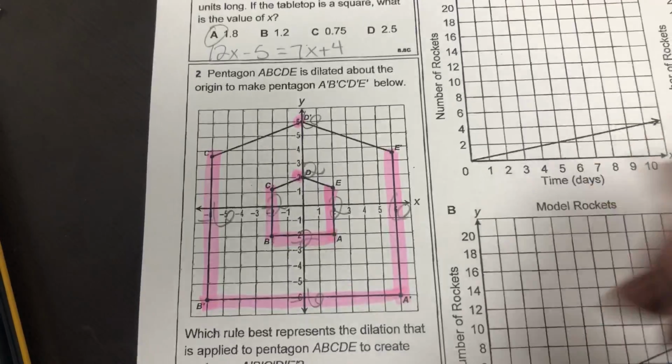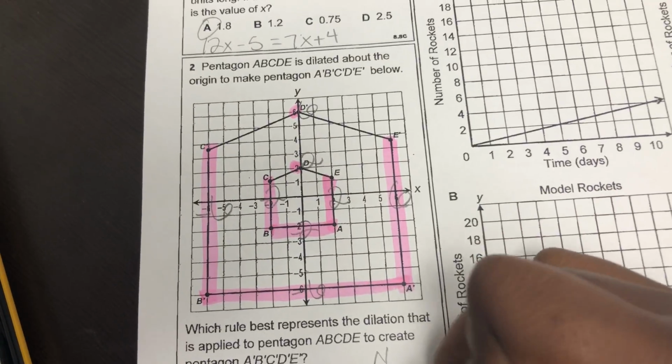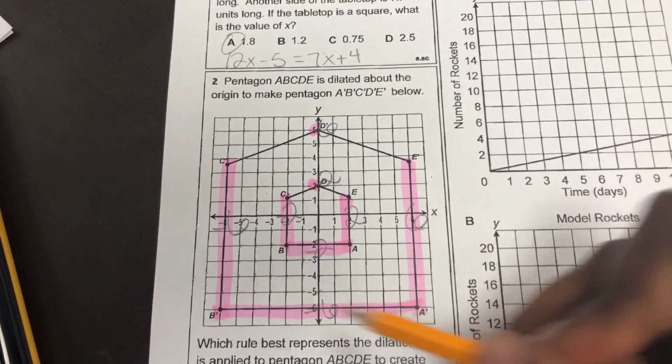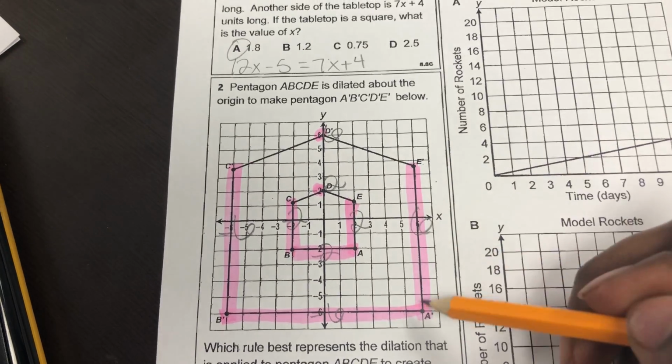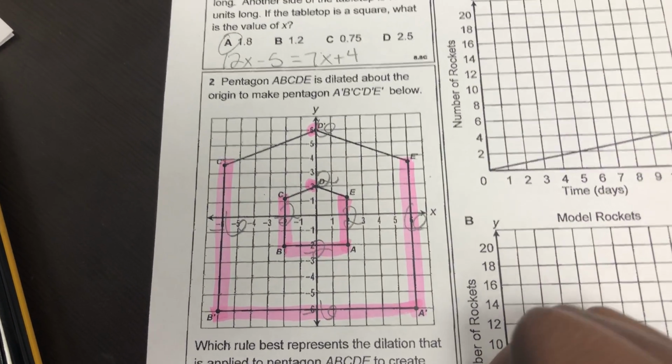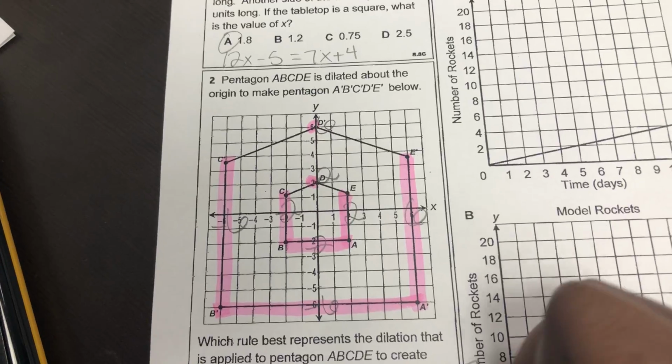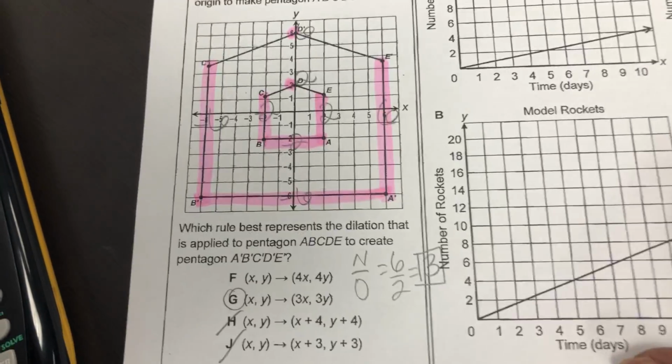Okay? So if I take that approach, then new over old. This one's obviously the new one because it has the little dash marks. So 6/2, that simplifies to 3. And my answer is G.